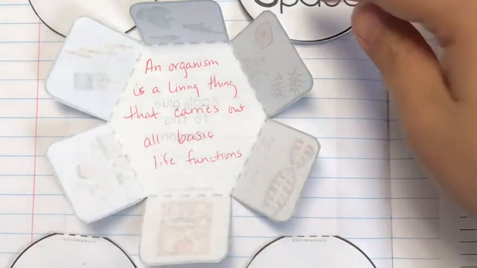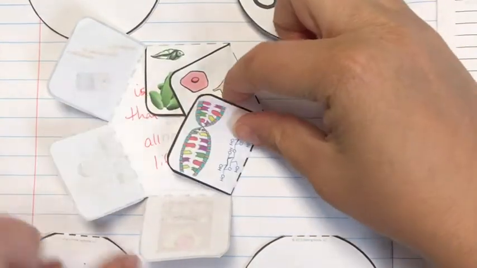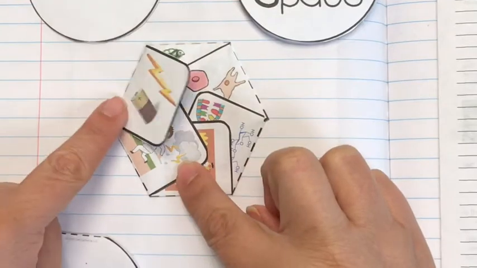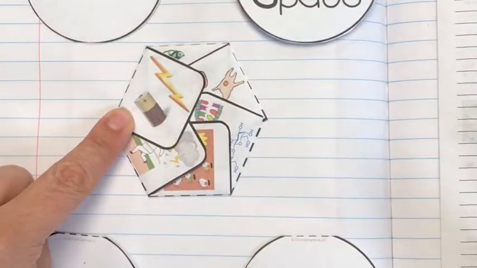You can see we have 6 basic life functions that all organisms need to do and to have to be able to be alive.